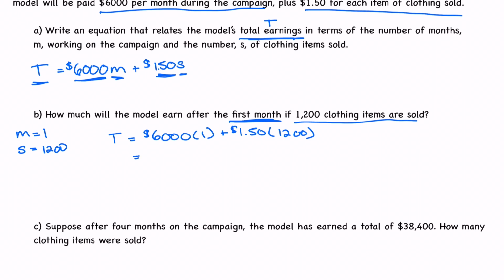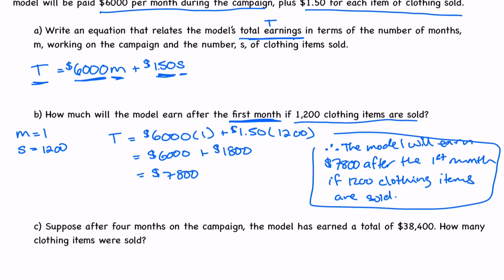So this is going to simplify to $6,000 plus $1,800 for a total of $7,800. And now we can write a therefore statement. Therefore, the model will earn $7,800 after the first month if 1,200 clothing items are sold.